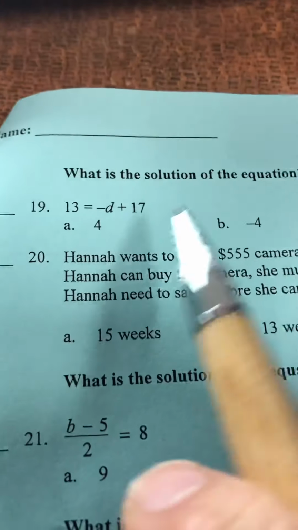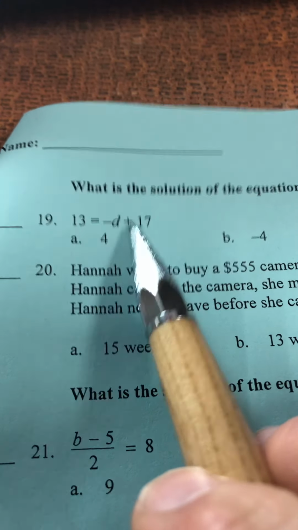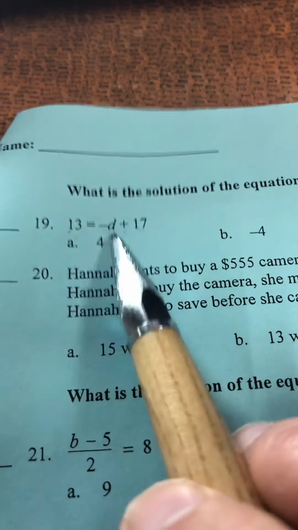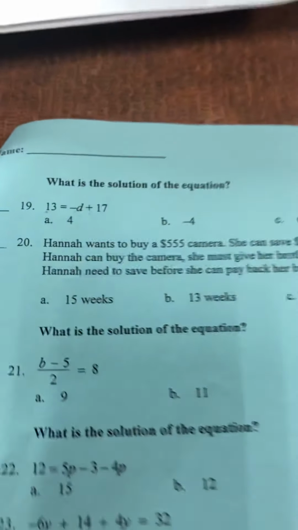19. Remember, for this one, you're going to subtract 17 from both sides, and then get rid of the negative sign on both sides, because you're going to get rid of the negative D. What would your answer be? A, B, C, or D?